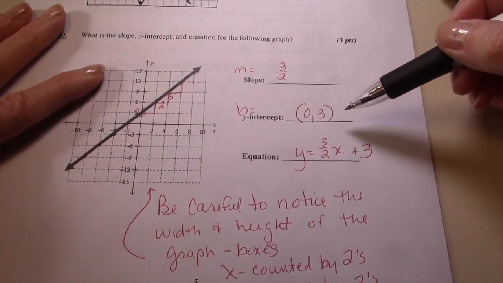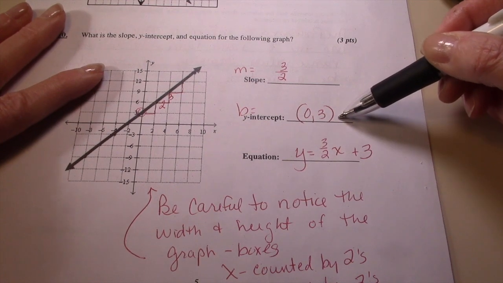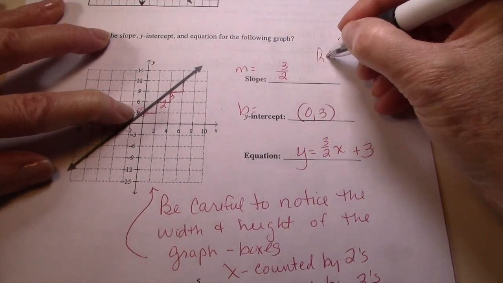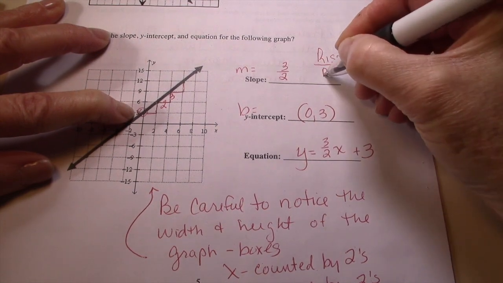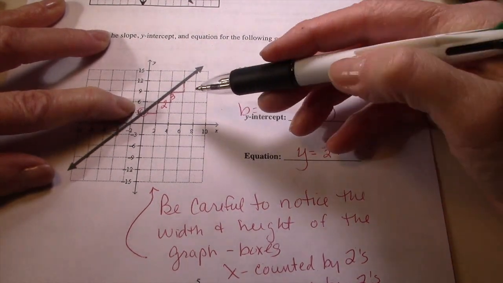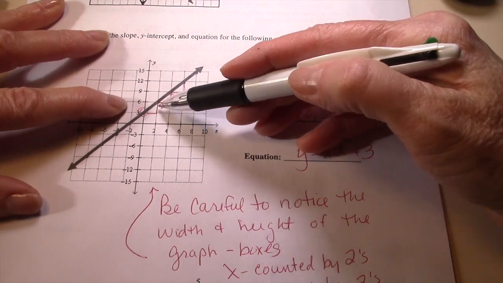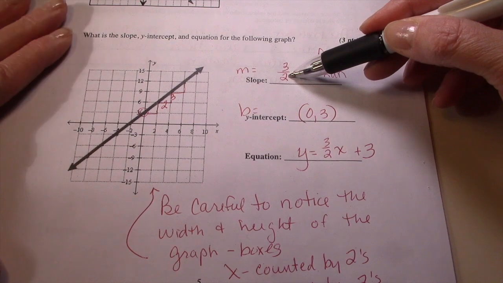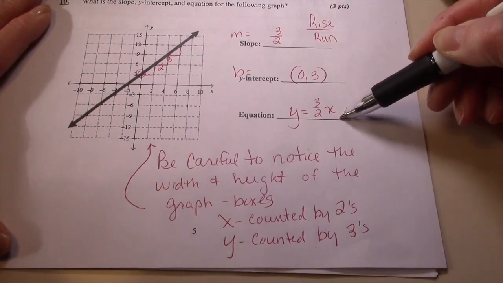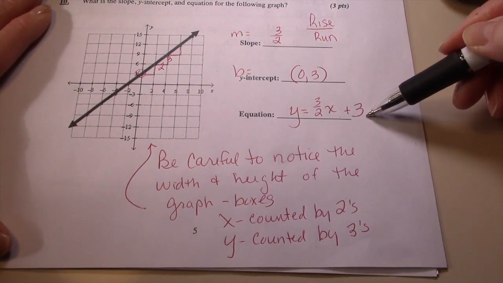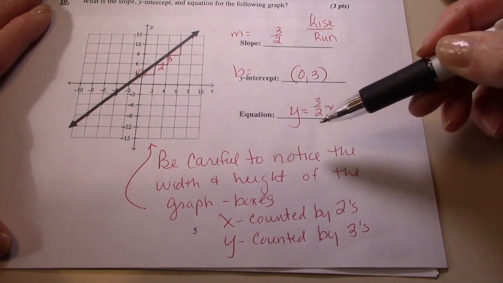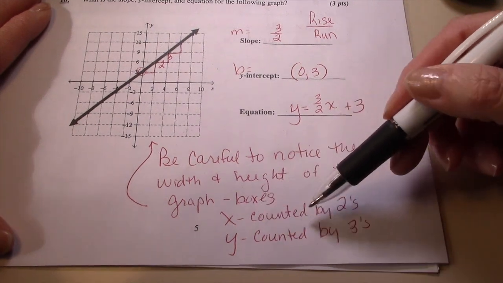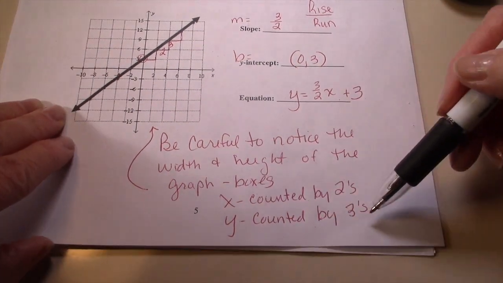Okay, easy enough. The y-intercept is 0, 3. The slope, remember rise over run. The rise is actually by 3 units, and the run is 2. So that's why it's 3 over 2. And the equation is y equals 3/2 x plus 3. Okay, be careful to notice the width and the height of the boxes on the graph. The x's counted by 2's and the y's counted by 3's.